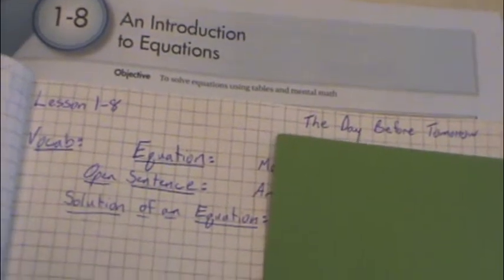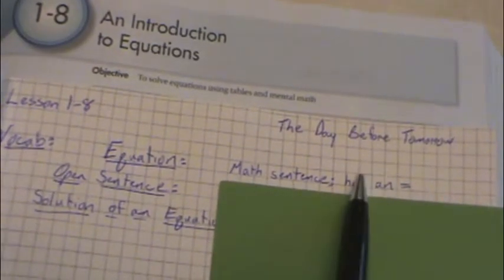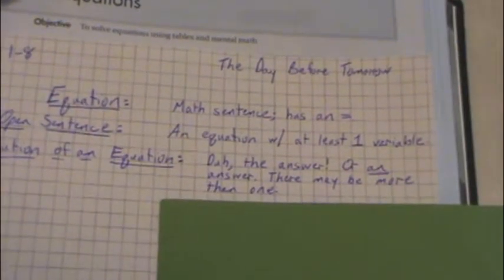An equation is merely a math sentence. It has an equal sign. If there's no equal sign, it's not an equation. An open sentence is an equation with at least one variable. And I almost didn't make you write this down. The solution of an equation, duh, is the answer.